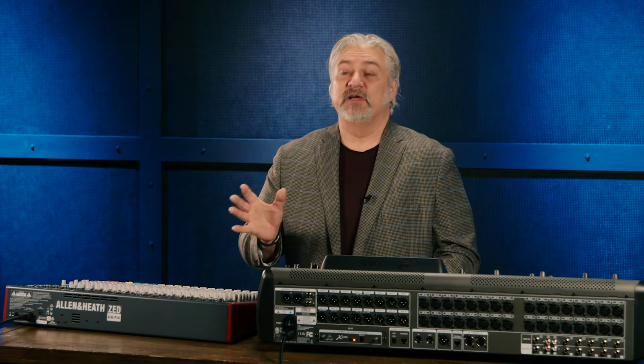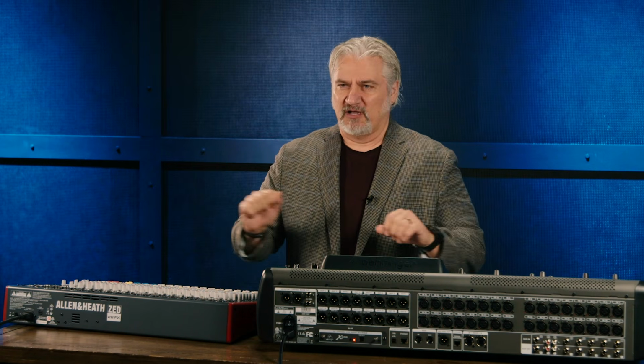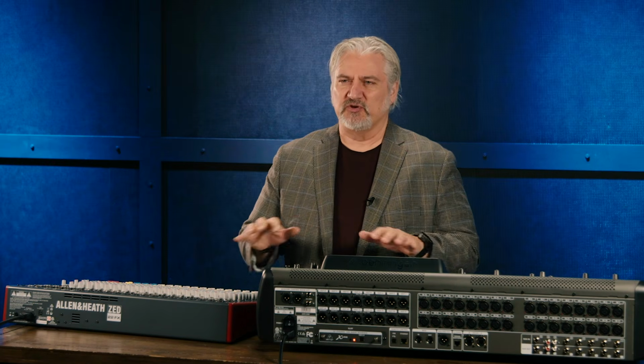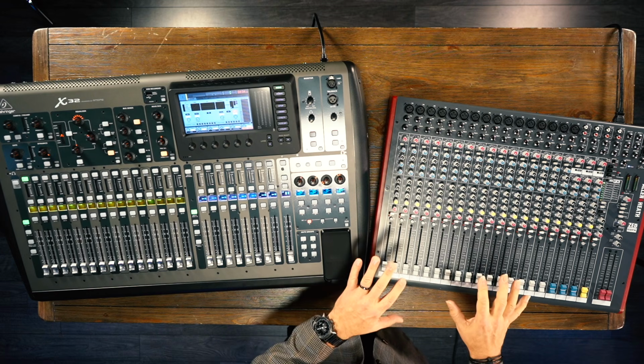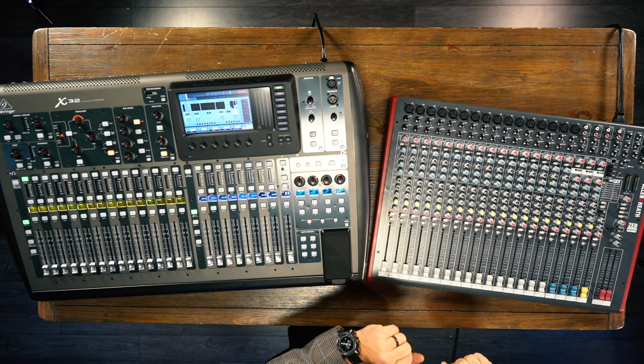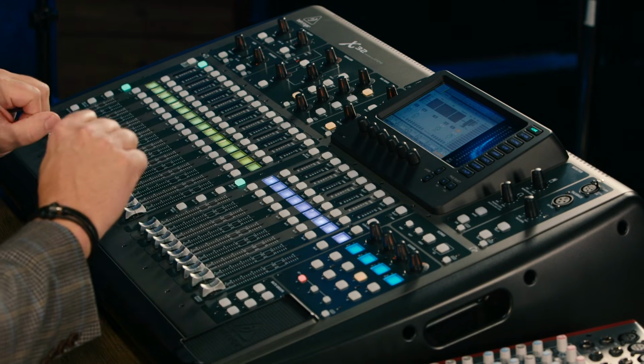Given that all mixers do basically the same thing, the differences become apparent when we start looking at how they accomplish those tasks and what your mindset is as you're working with the type of console that you have in front of you. With an analog console, it's very much a hands-on, instant access, instant gratification kind of a thing. With a digital console, you have that instant access, but you also have extended features that you can take advantage of. And this leads me to another point.